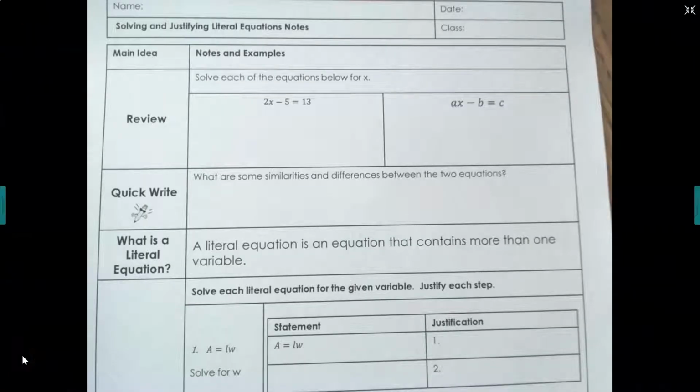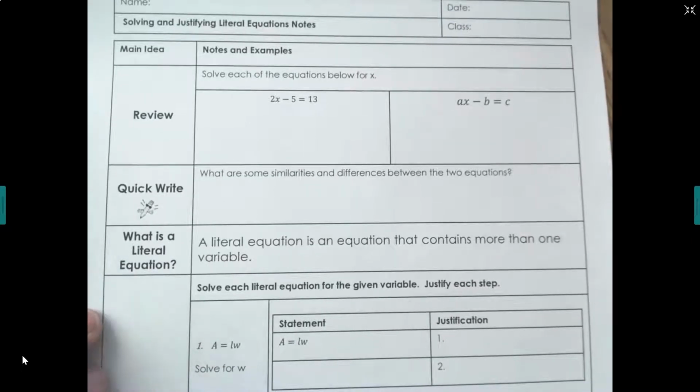Welcome to this video on solving and justifying literal equations. By the end of this video, you should be able to solve a literal equation for a given variable, and you should be able to justify the steps for solving a literal equation using the properties of equality. Alright, so let's do a quick review.